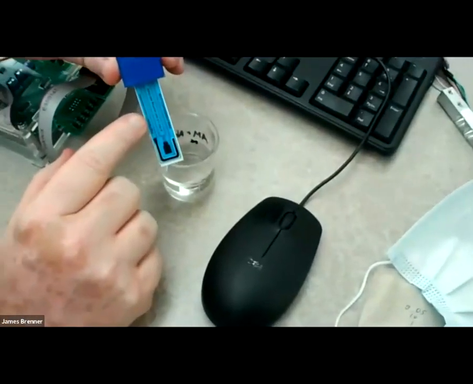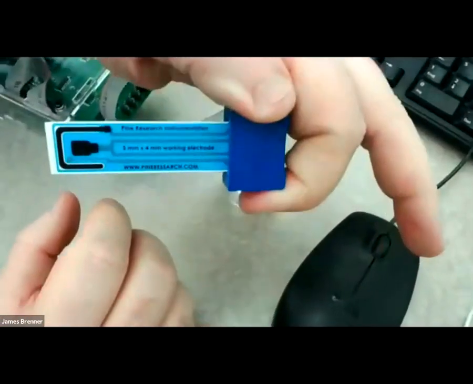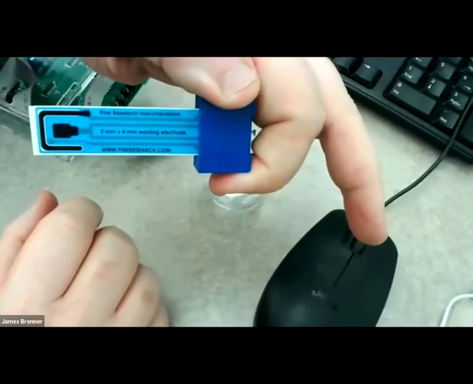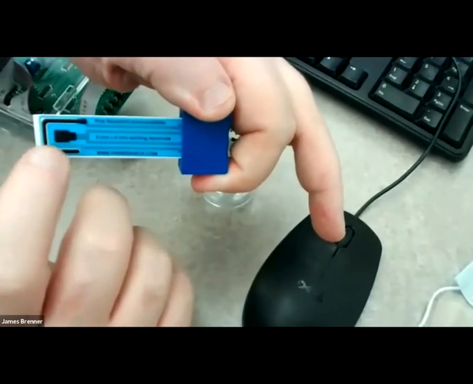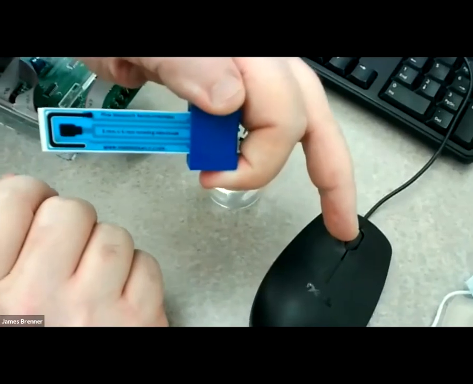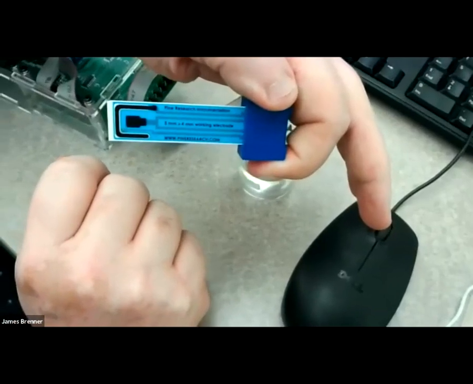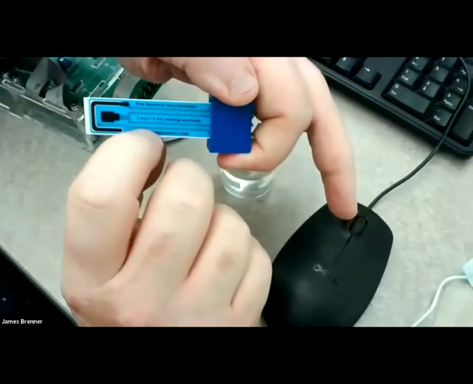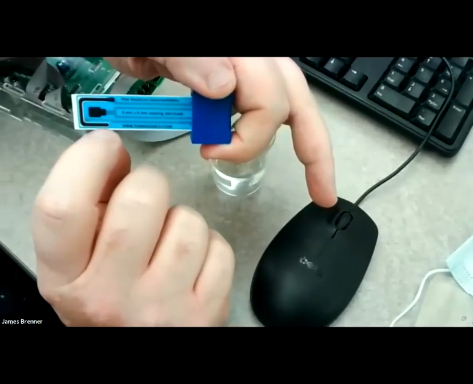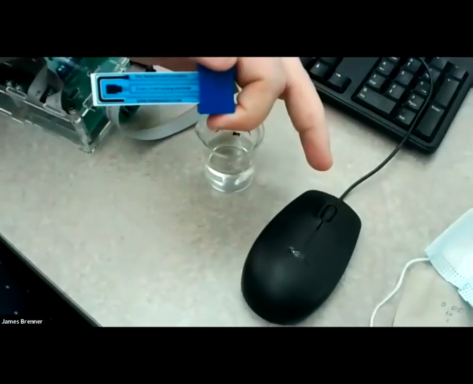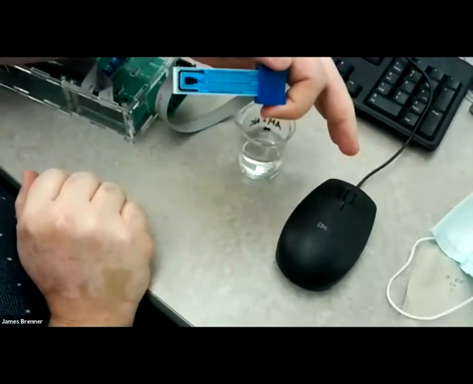If you look at these, these are Pine Instruments. They're Pine Instruments, Pine Research disposable electrodes, although you don't need to dispose of it. The middle one is the working electrode. That's where you'd put your sensor if you were making a custom sensor. And then there's an electrode just above my finger, and then one that goes around the outside that are the reference and the counter electrodes respectively.